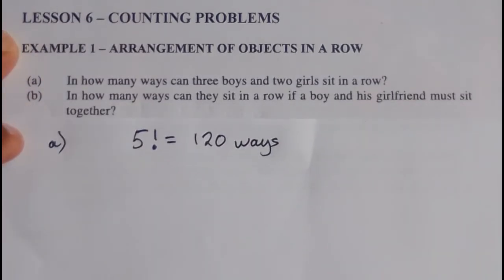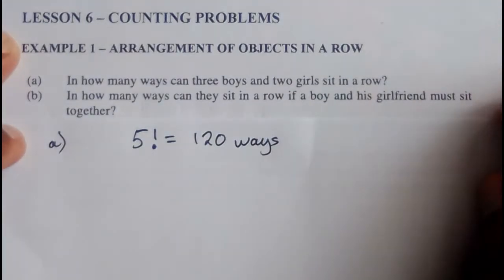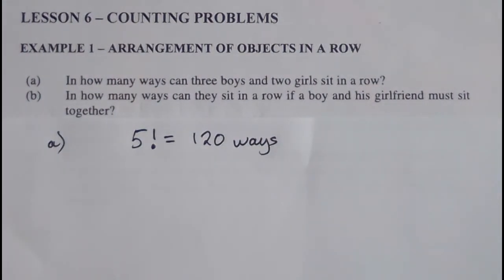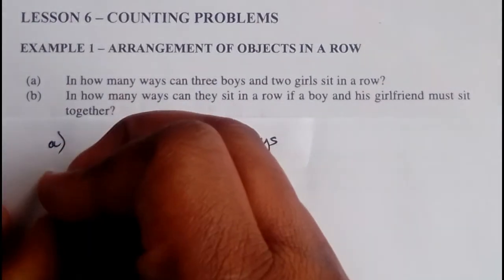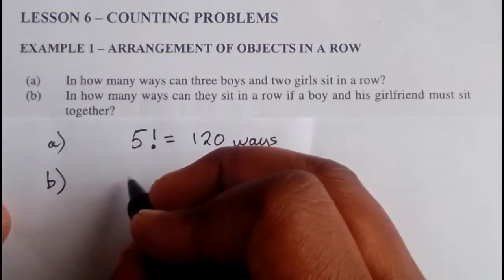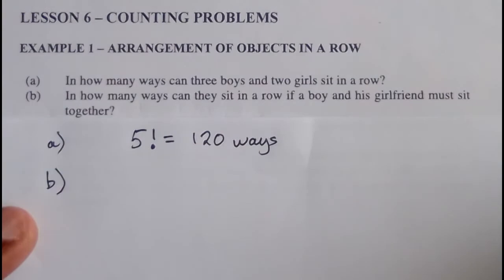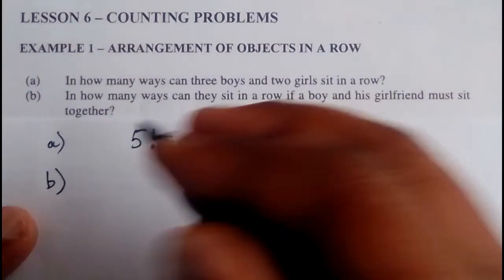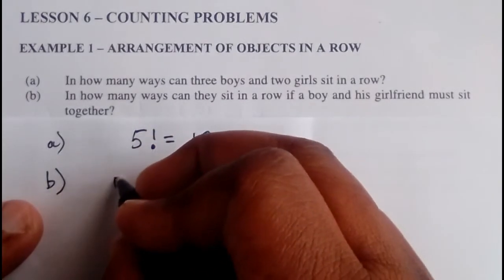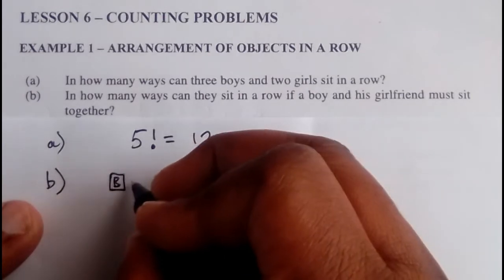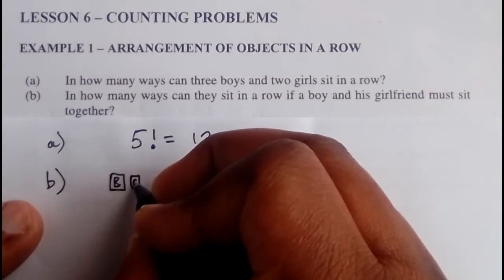Part B. In how many ways can they sit in a row if a boy and his girlfriend must sit together? What that means is we've got a set of five children, boys and girls, but now there's this one boy who must sit with this one girlfriend.